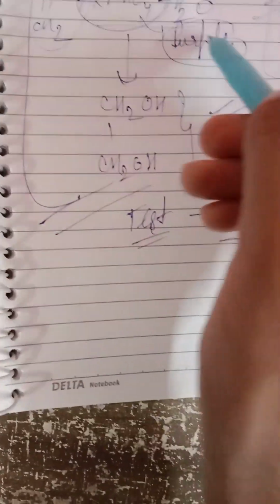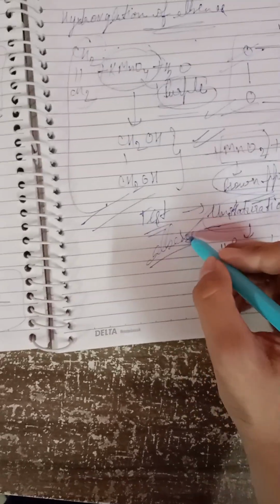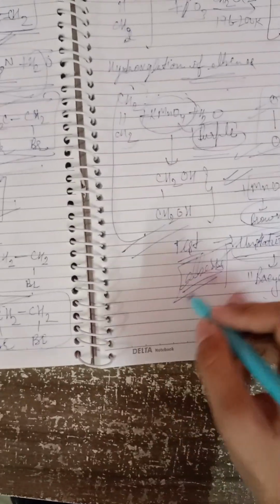In this, the purple color of KMnO4 turns into a brown precipitate, which indicates the presence of unsaturation, that is alkenes in this case.